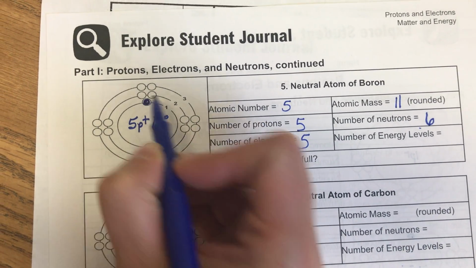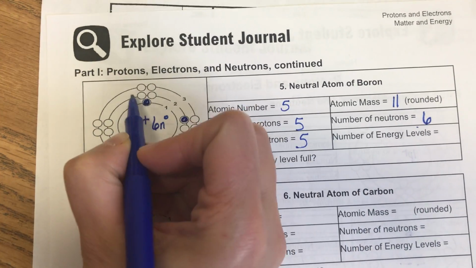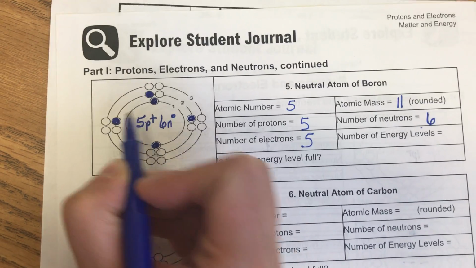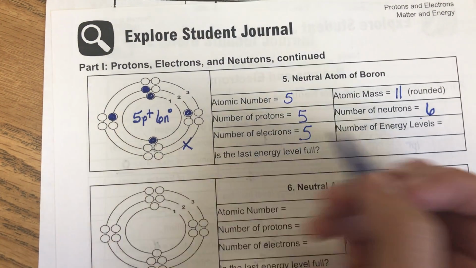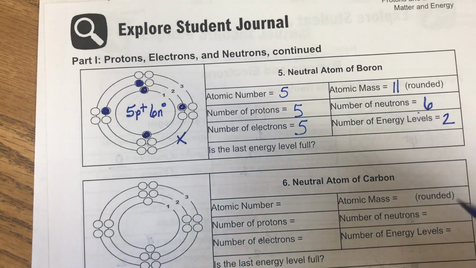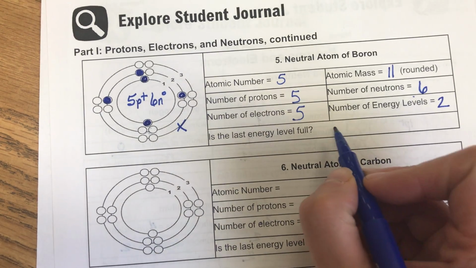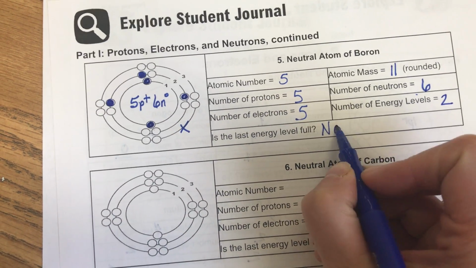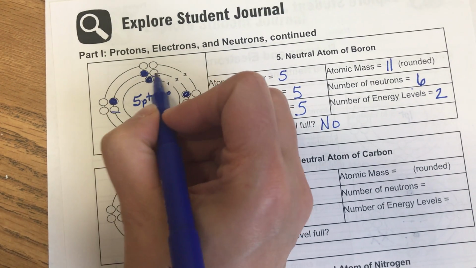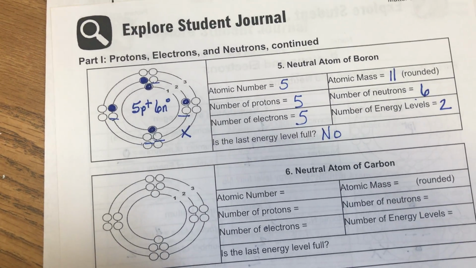So I would go 1, 2, 3, 4, and 5. I do not need the third energy level, so I would say that I just need 2 energy levels for this atom if I were building it. Is the last energy level full? No, because it still has 1, 2, 3, 4, 5 empty spaces.